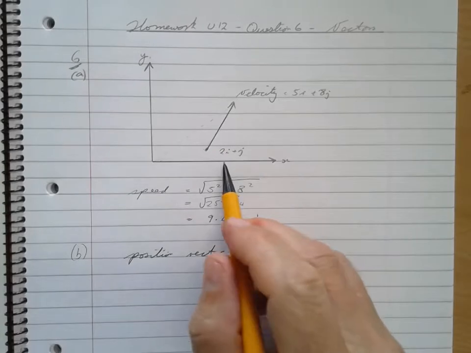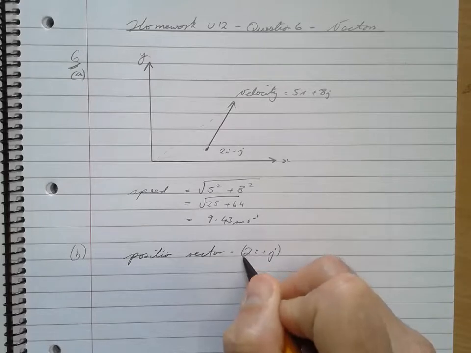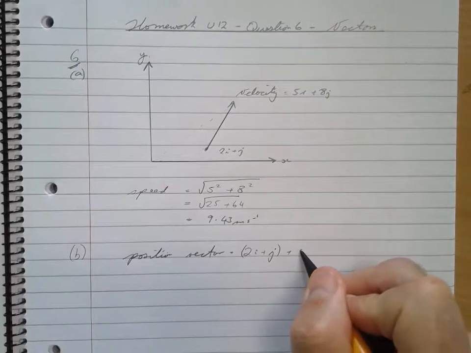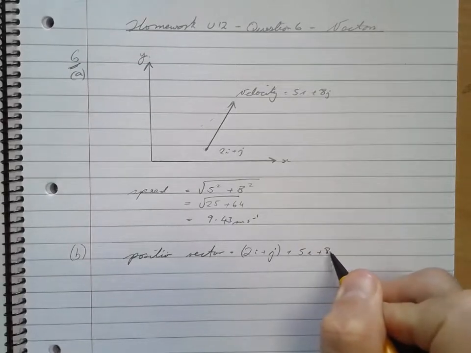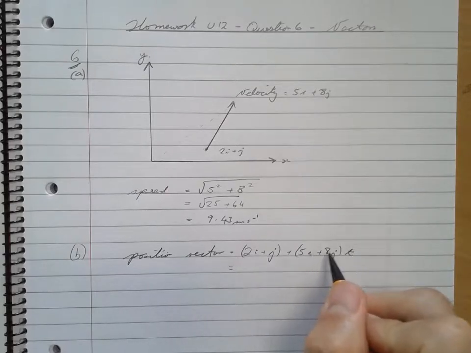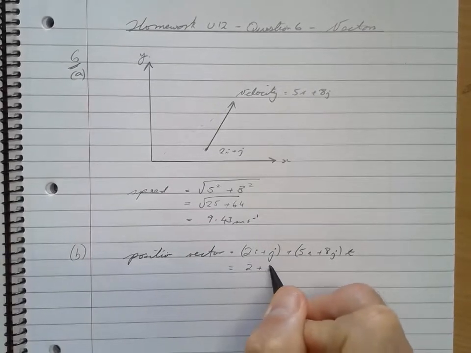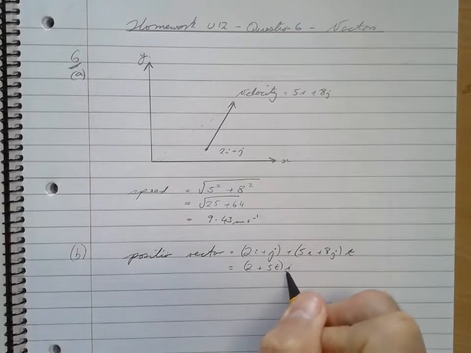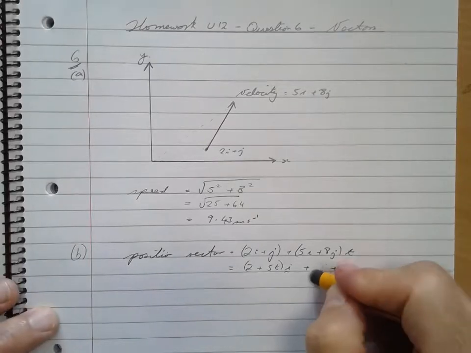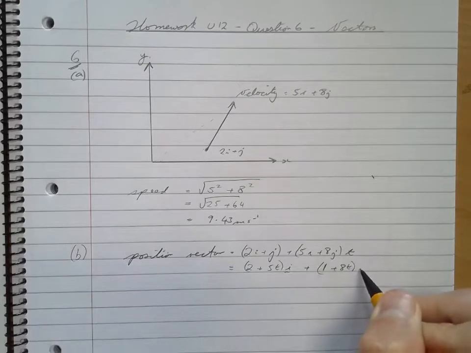So it's the initial vector 2i plus j plus this component along here, which is 5i plus 8j times time. And again, expand the bracket out here, then bring the i and j components together. So we've got 2 plus 5t times i plus 1 plus 8t times j.